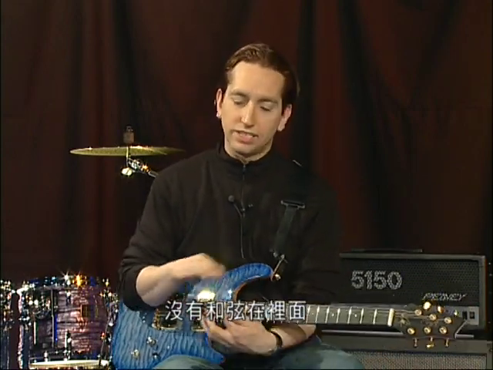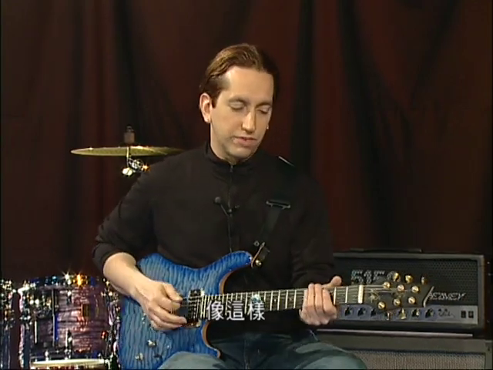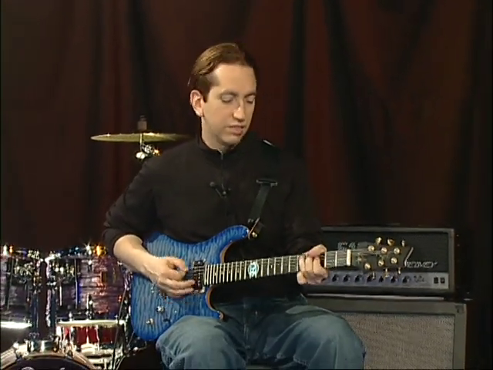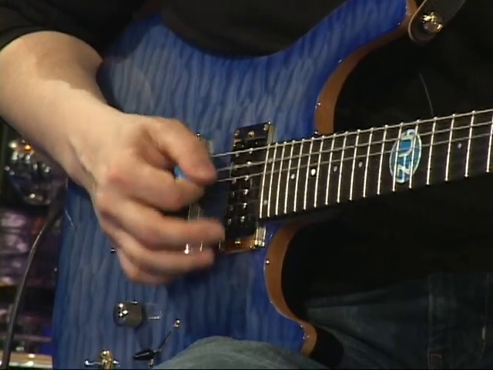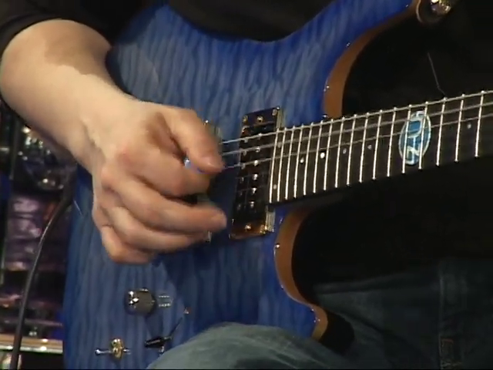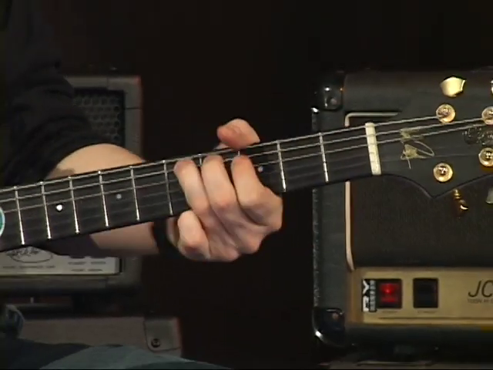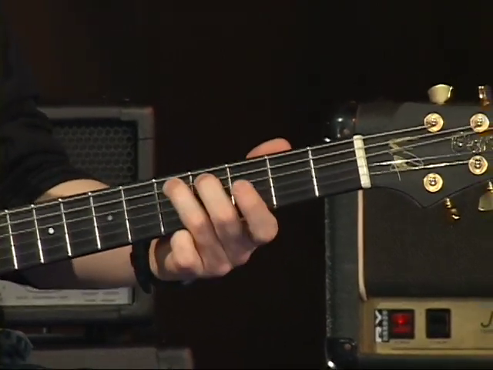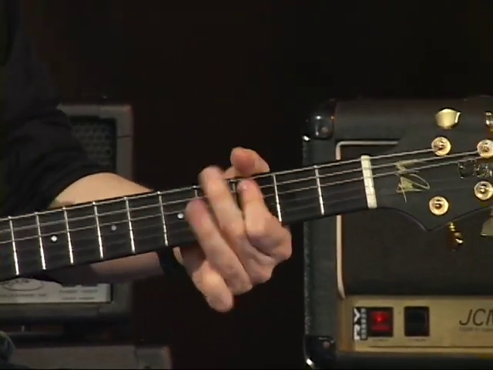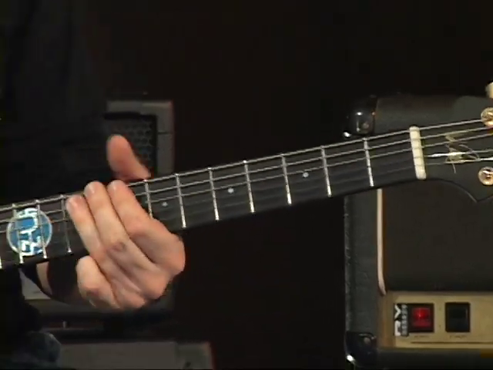This one is actually, the whole song is based off of riffs, and there's no chords in there at all except the little funk part in the center section. So here's the riff. First riff, second riff.